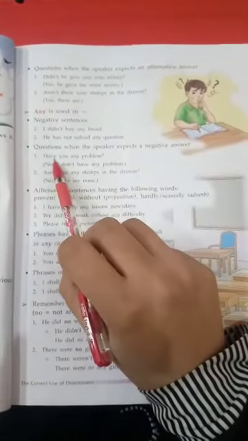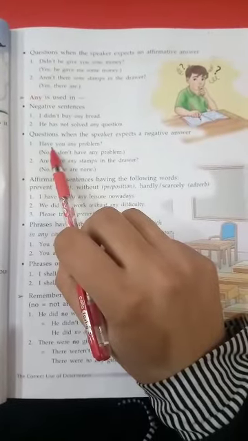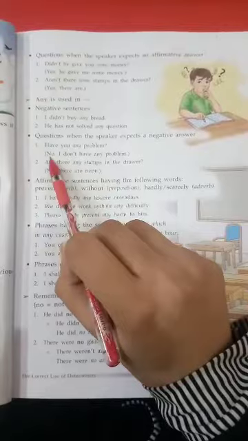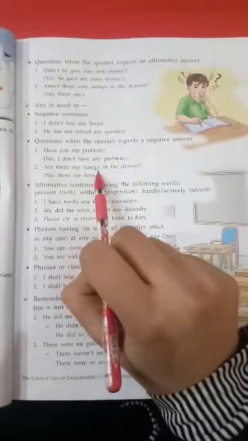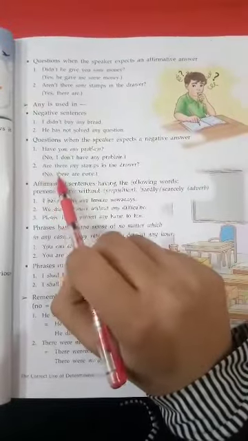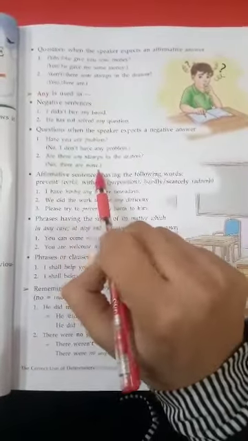It's a question when a speaker expects a negative answer. Like, have you any problem? No, I don't have any problem. See, it's a negative answer. Are there any stamps in the drawer? No, there are none. So, no. See, it's a negative answer.